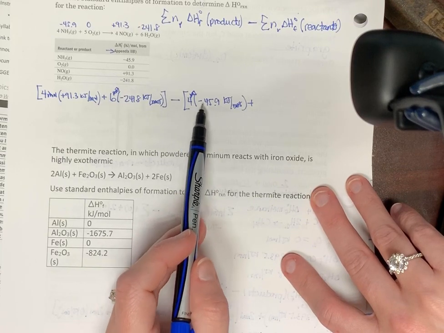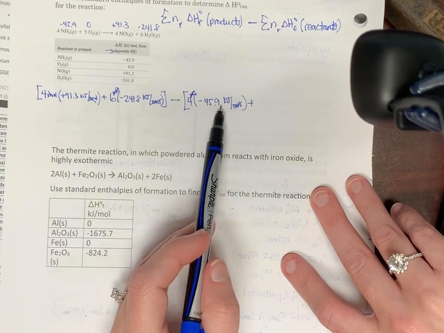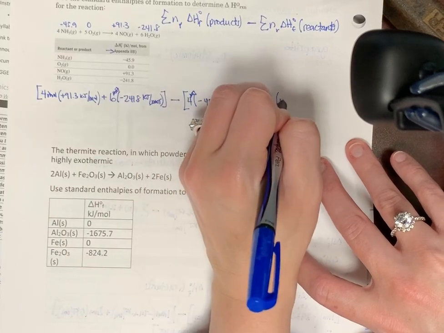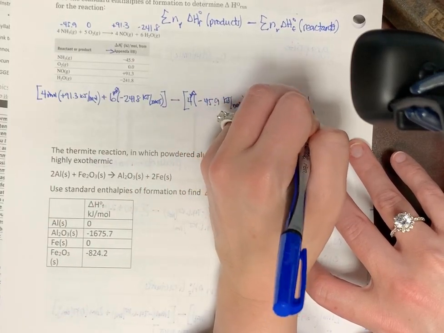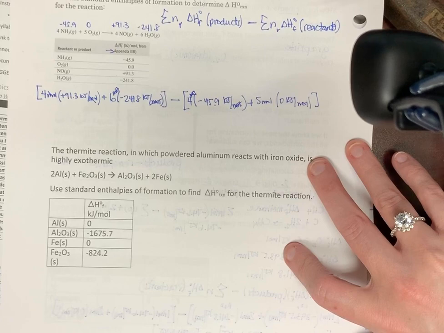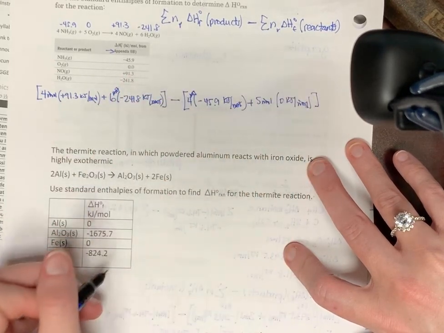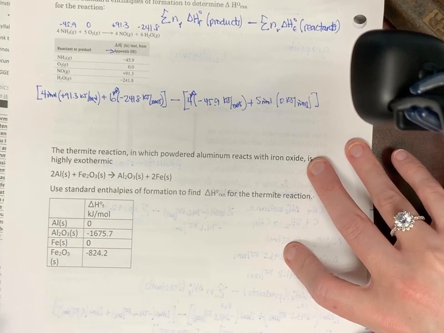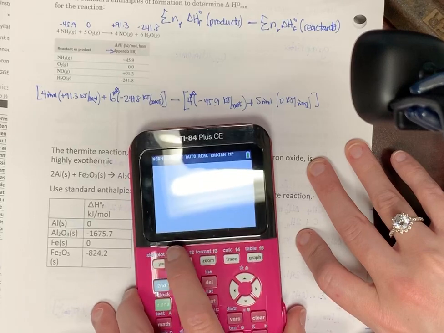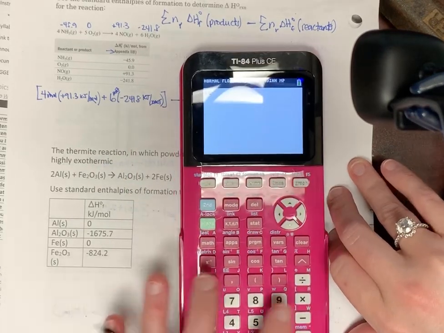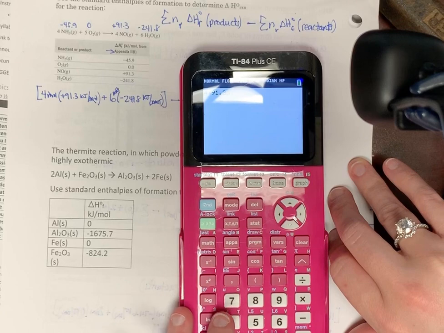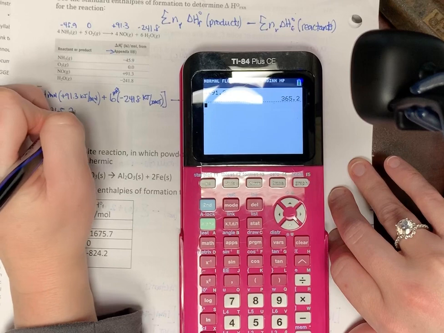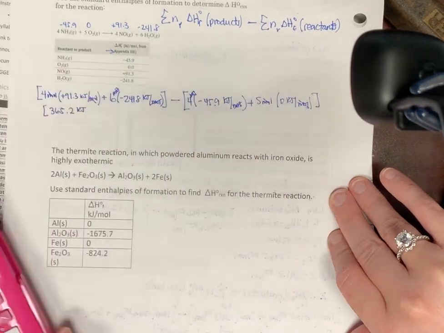So I finished NH3. And now I need 5 moles of oxygen, but it's 0, so it's going to go away. So moles go away. Work on down. Now let's work inside the parentheses here. So I'm going to have 4 times 91.3. So that's a positive 365.2. Moles have gone away, so it's kilojoules.